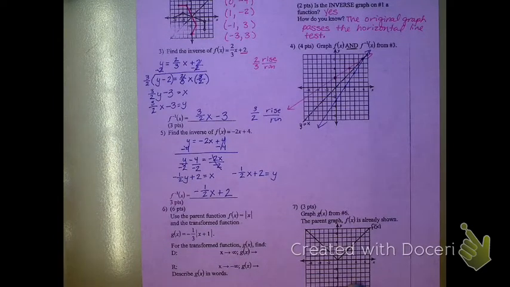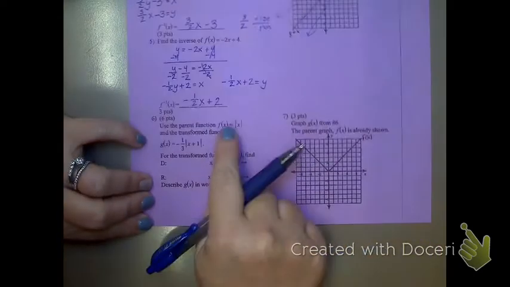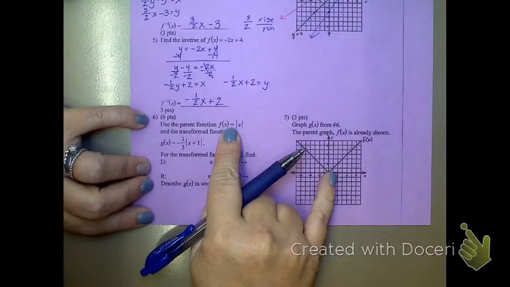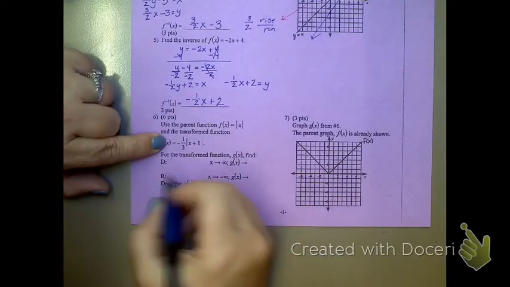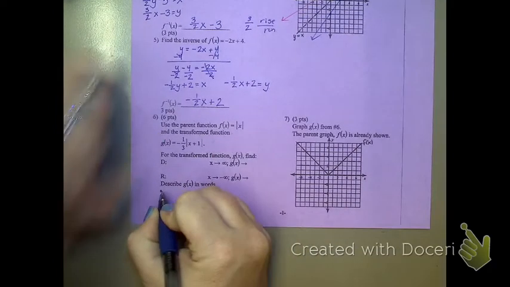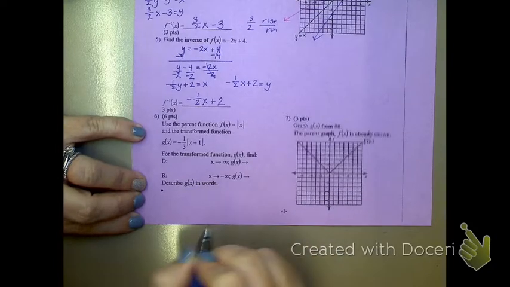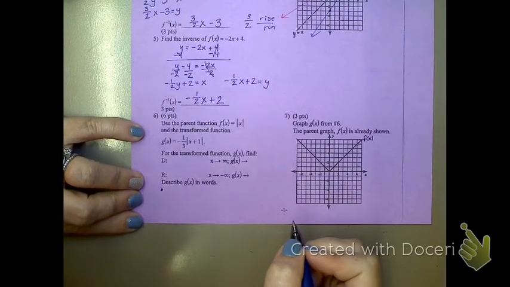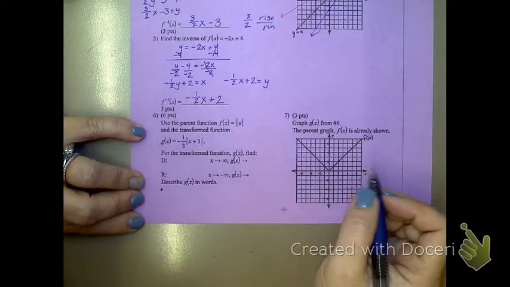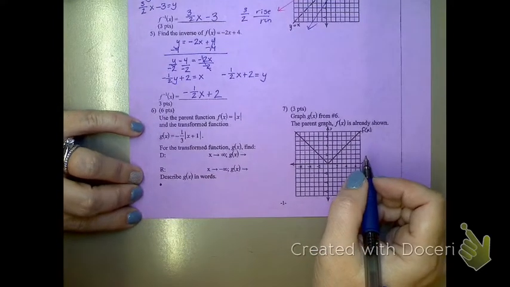Okay? All right, 6 and 7 go together. We have a parent function, which is graphed for me, and I have a transformed function. Okay? So I'm going to start off with the description. What do I know about this graph? And I like bullet pointing it because it makes it easy for your teacher to grade, and you always want a happy teacher when you're grading, don't you? I'd rather have a happy teacher grading my test than an irritated teacher or a frustrated teacher.